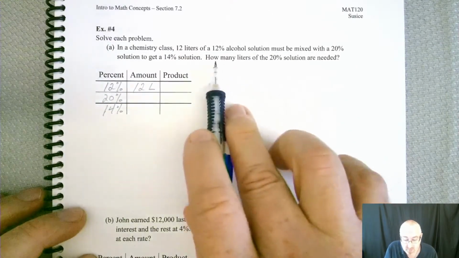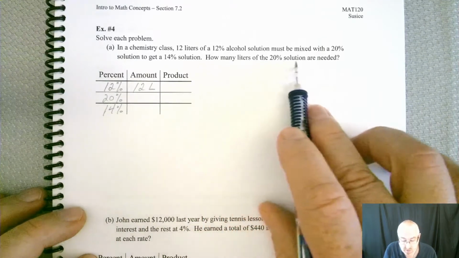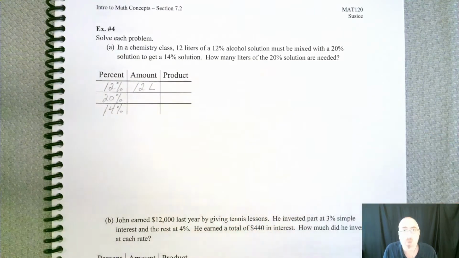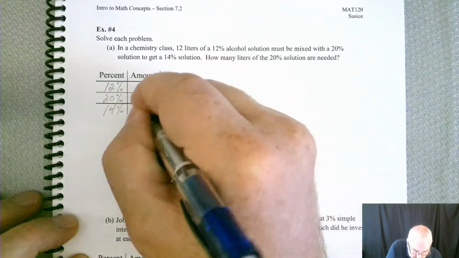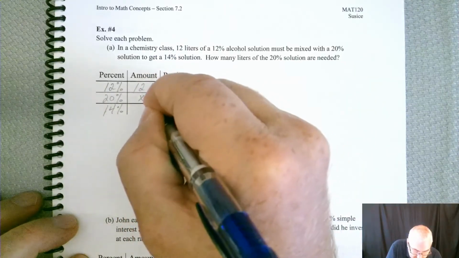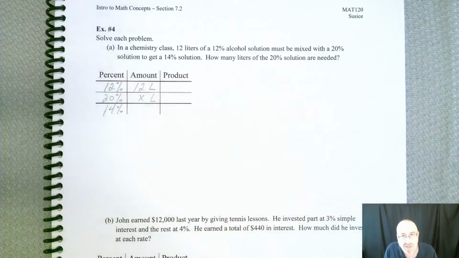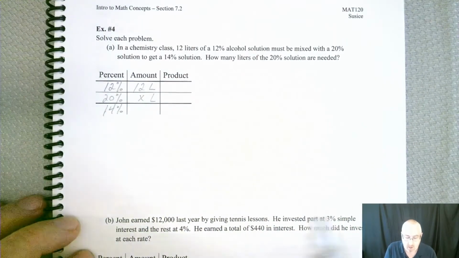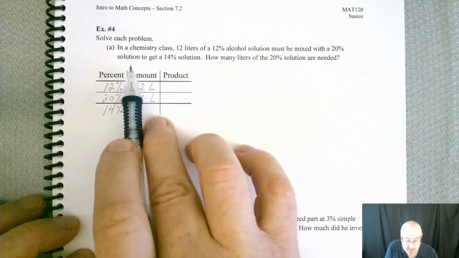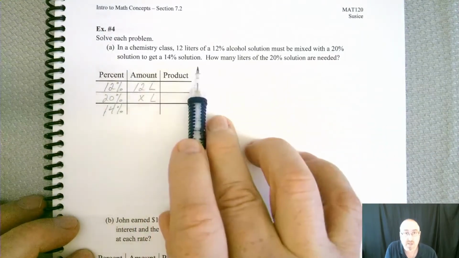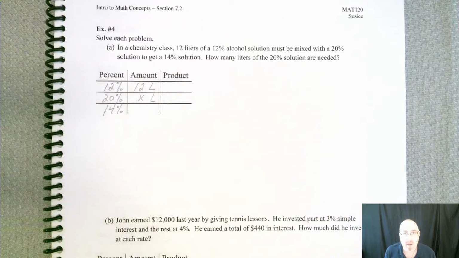And then if we look at the final question, how many liters of the 20% are needed? So that's what we were trying to find. So that's what we don't know. So let's call that X. And again, it's liters, but we don't really need the liters. We just need the numerical values. And then the last part says to get a 14% solution. Again, it doesn't say how much.